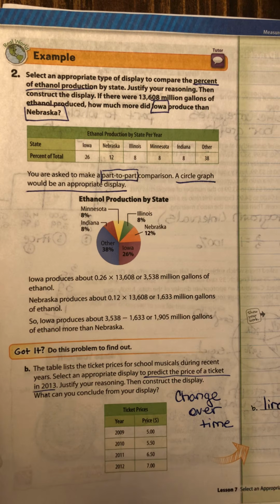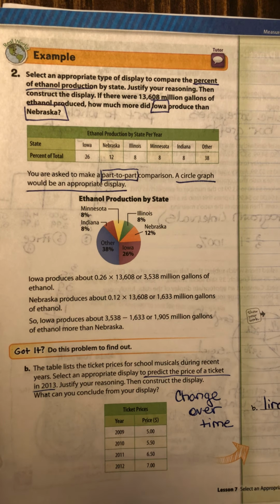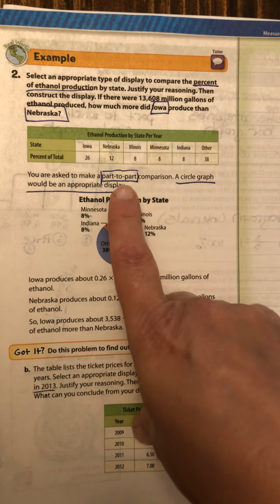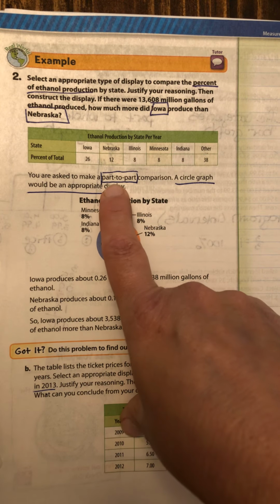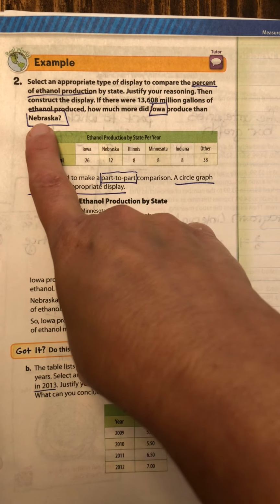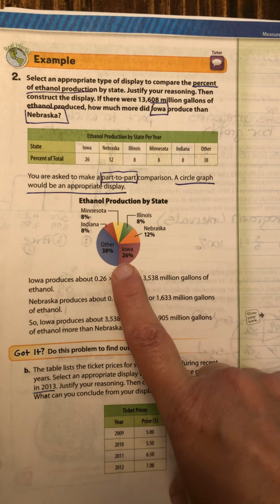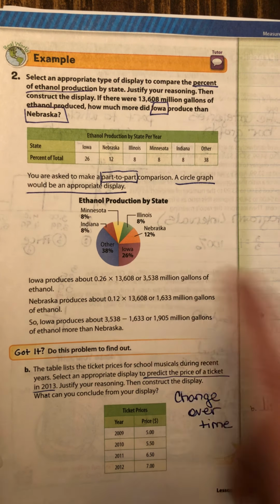Example 2, select an appropriate type of display to compare the percent. There's our key right there, percent. So we're doing a part to part because this wants to show Iowa to Nebraska, but still, because we're dealing with the percents, you're going to choose the circle graph.